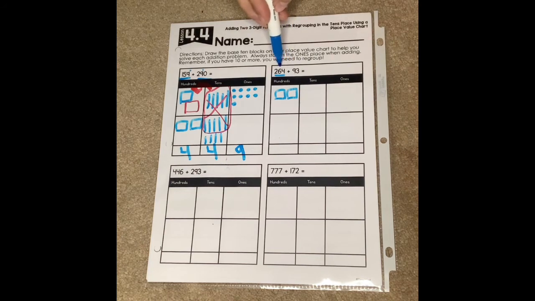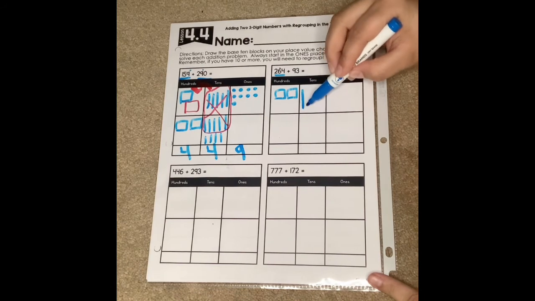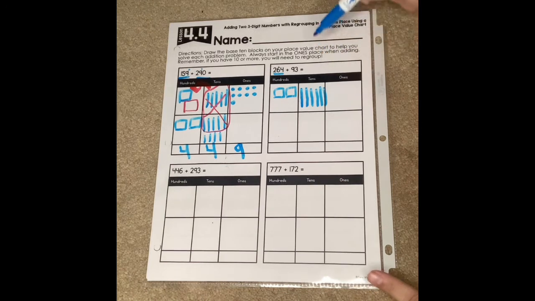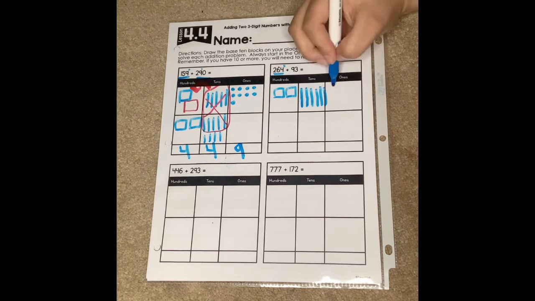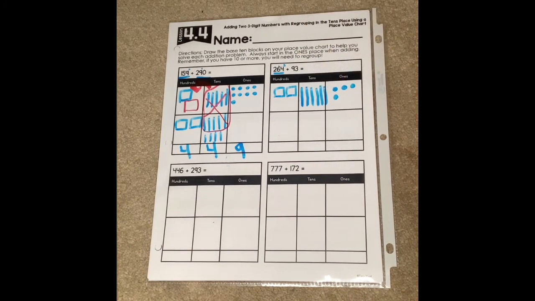And how many tens are in the number 264? 6. So I'm going to draw 6 ten rods. 1, 2, 3, 4, 5, and 6. Now, how many ones do we have in the number 264? 4. So I'm going to draw 4 circles and dots. Now we're finished building our first number.